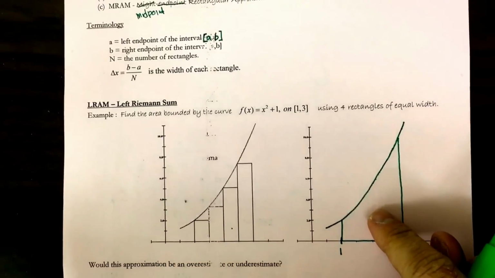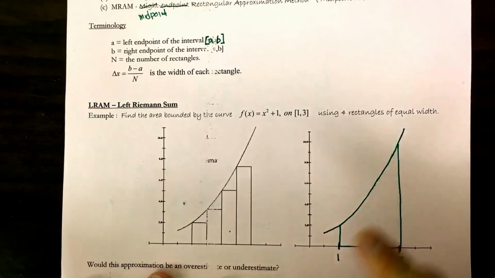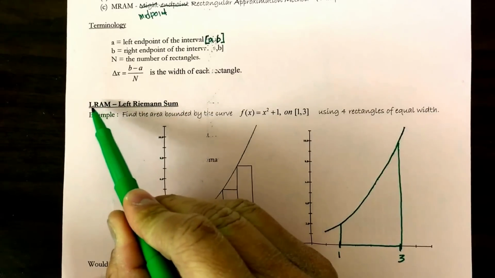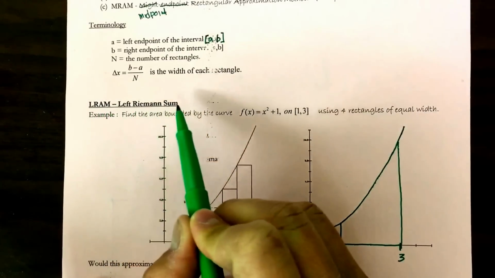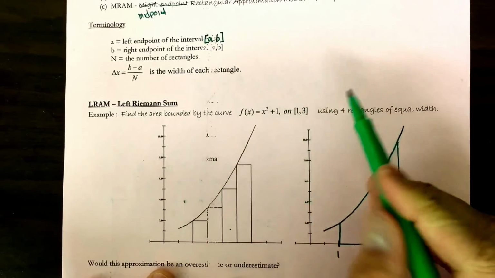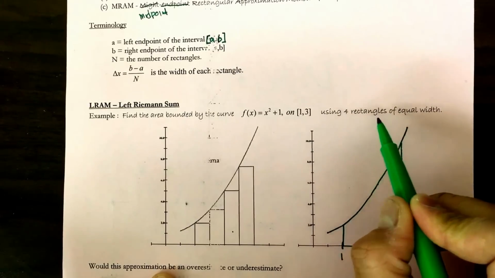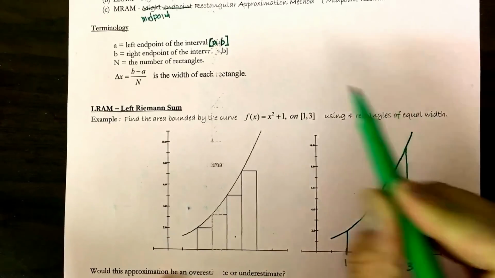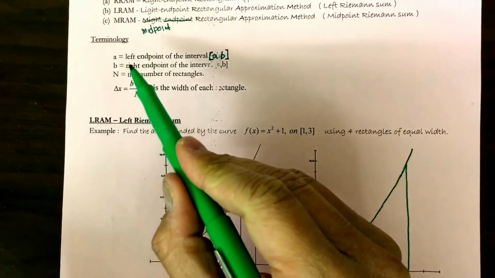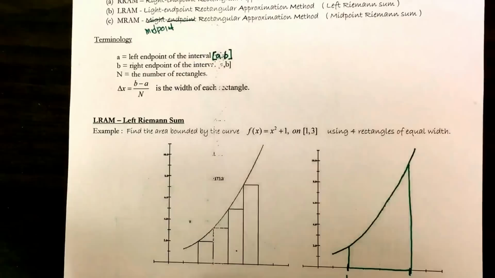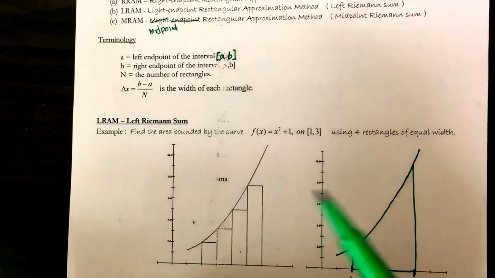So to begin, we need to know the method we're using, which is LRAM, left Riemann sum. We need a function, and we're given an interval, and we're gonna use 4 rectangles of equal width. All right, so we know what A is, we know what B is, we know what N is, and our only job is to find out the width of the rectangle.